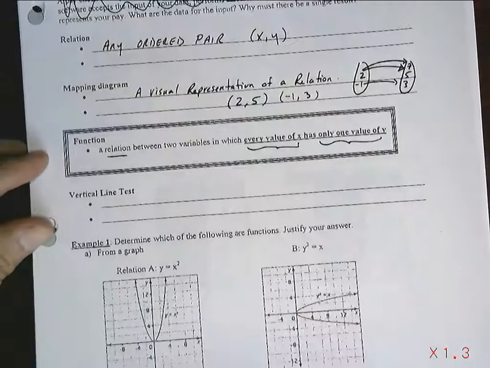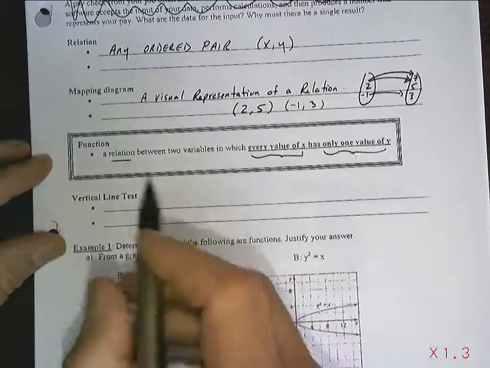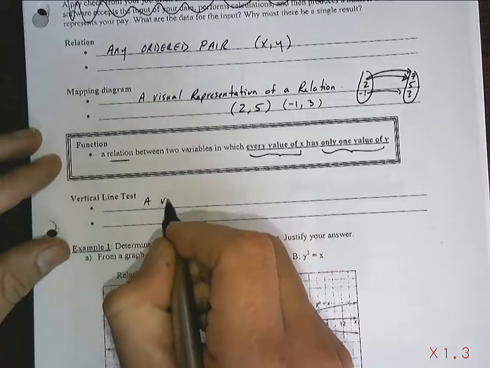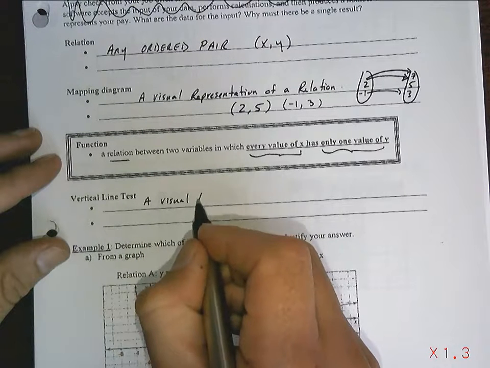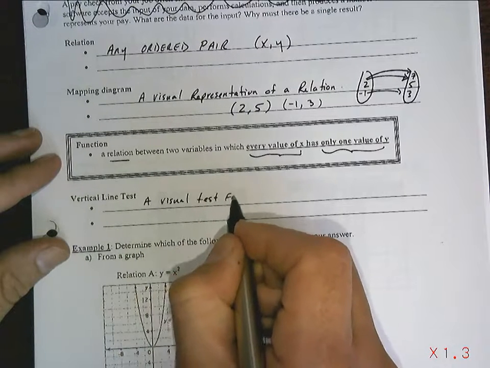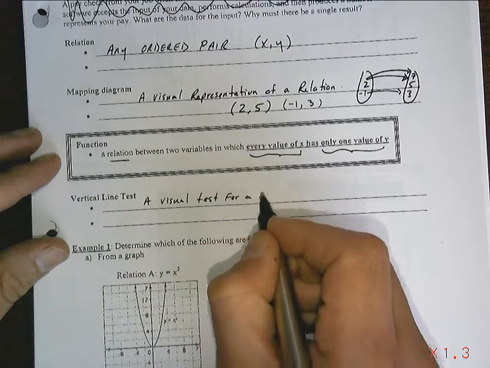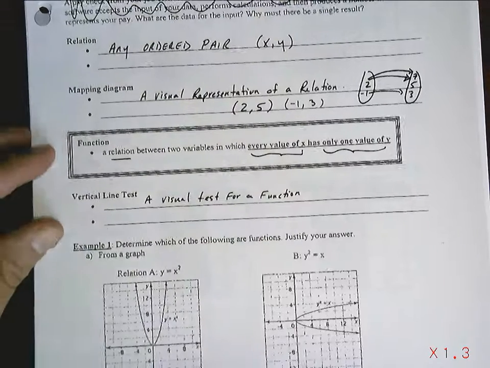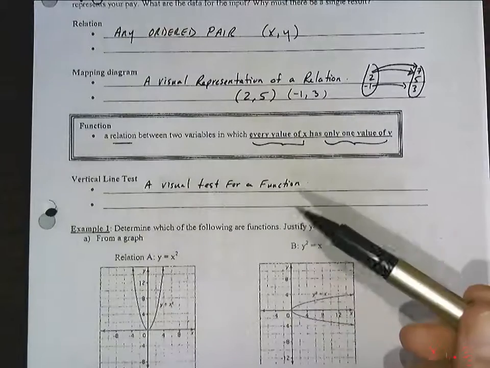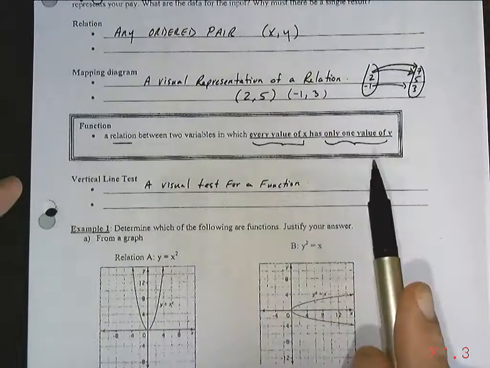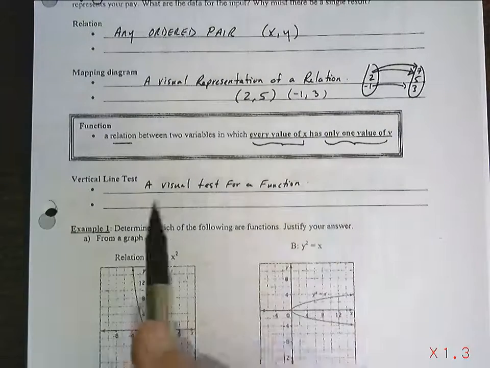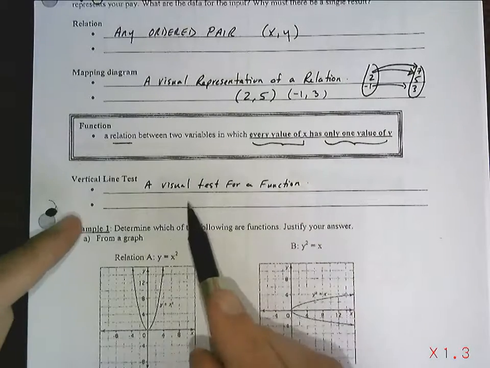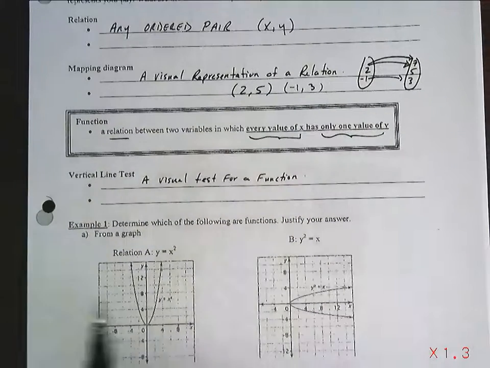So a vertical line test. Well, a vertical line test, again, is a visual way, a visual test for a function. And the idea is that if the vertical line touches the graph at more than one point anywhere for the entire graph, then it's not a function because it's going to have two different y values. So I think better than writing out a definition for that is let's take an example.